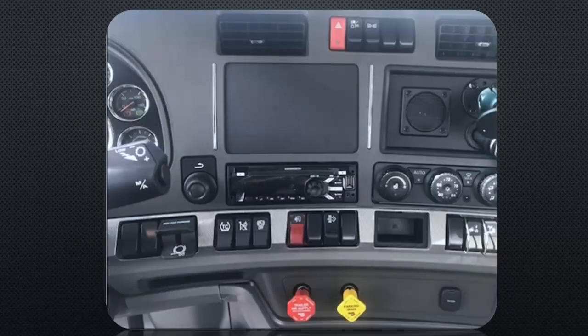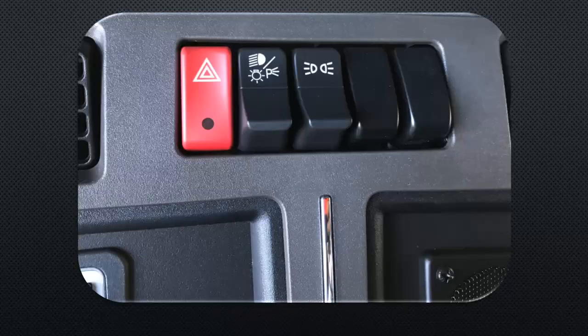Top center of the dash, you'll find additional lighting switches. The red switch is your hazard light switch, which operates the emergency flashers. With the switch in the on position, the emergency flashers make all four turn signals, front and rear, flash simultaneously. The flasher works independent of the ignition switch. You should always use the flasher if the vehicle is disabled or parked under emergency conditions.